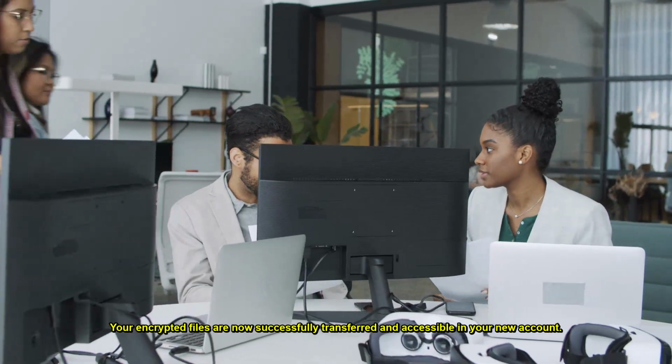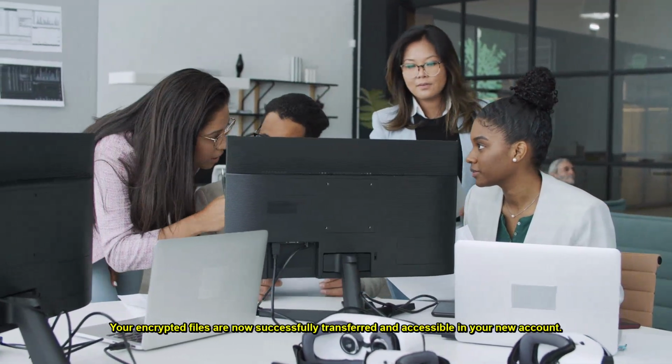Your encrypted files are now successfully transferred and accessible in your new account.